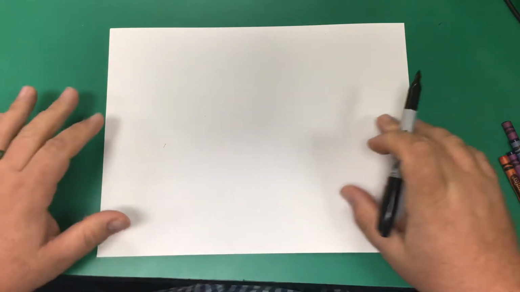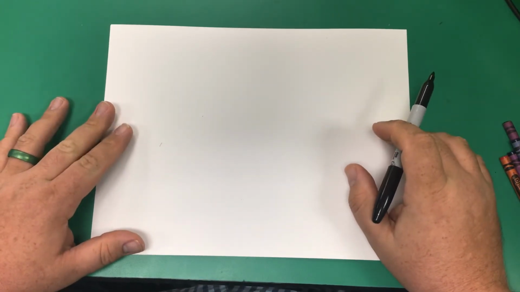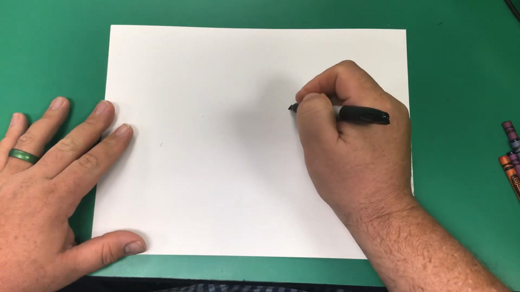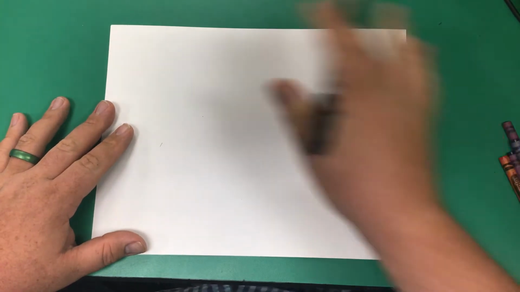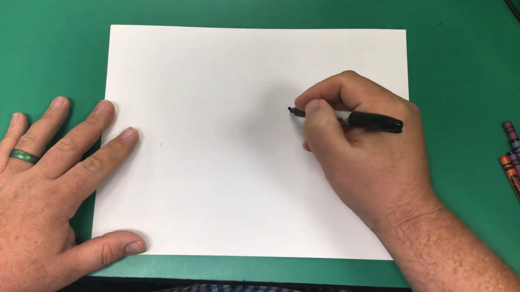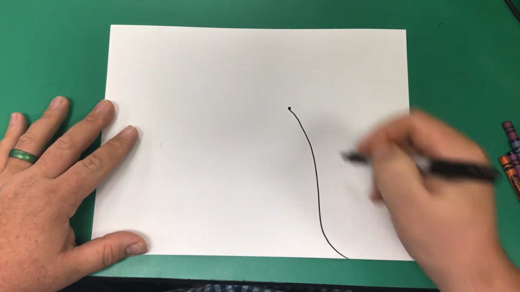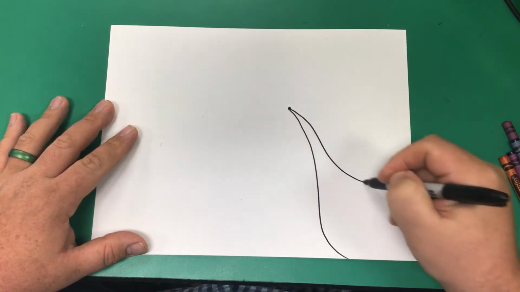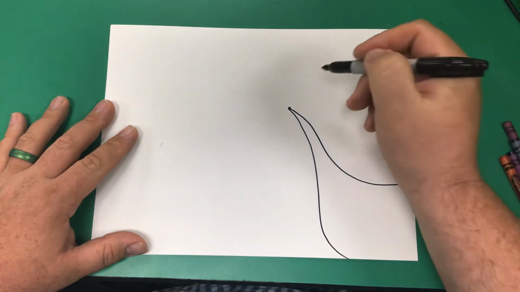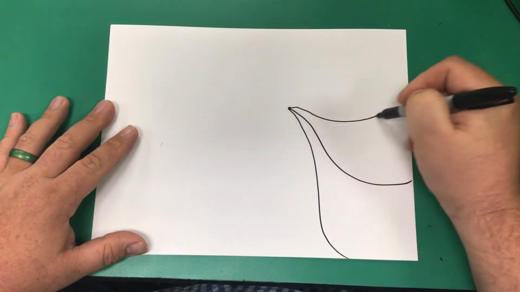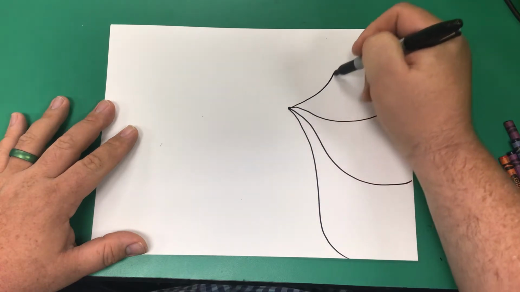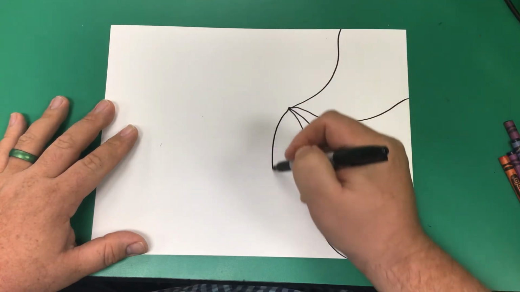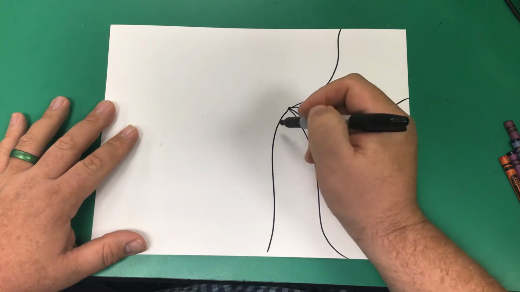All right? Now, let's talk about our assignment. We're going to be studying lines. You're going to create for me a really cool line design. You are going to start with a dot, and you can put your dot anywhere on your page. From that dot, you are going to make 10 lines that go out from your dot.